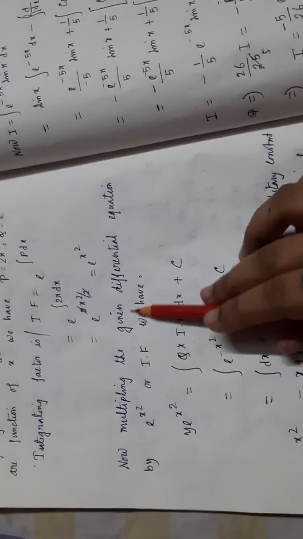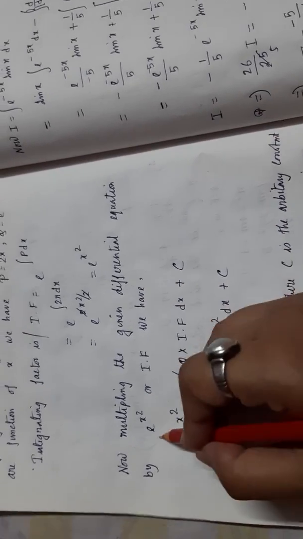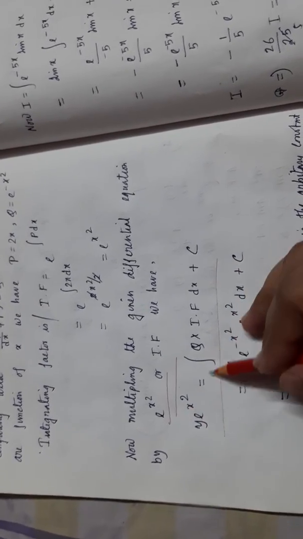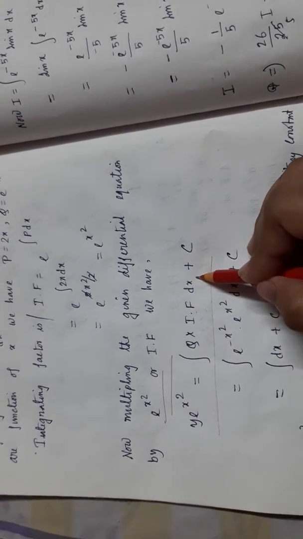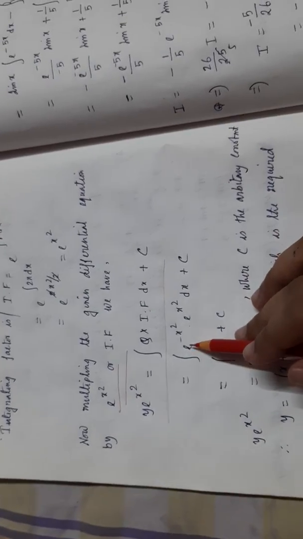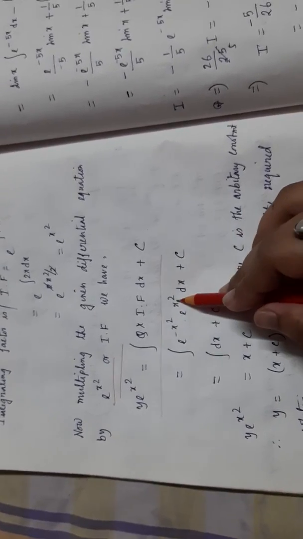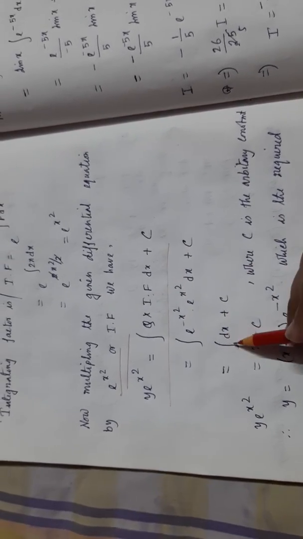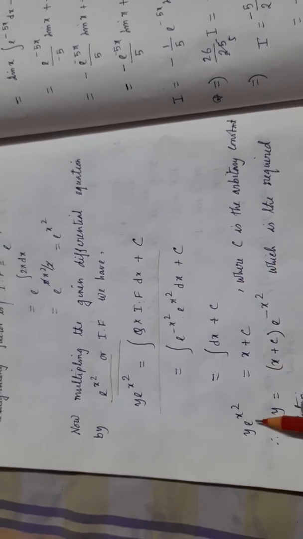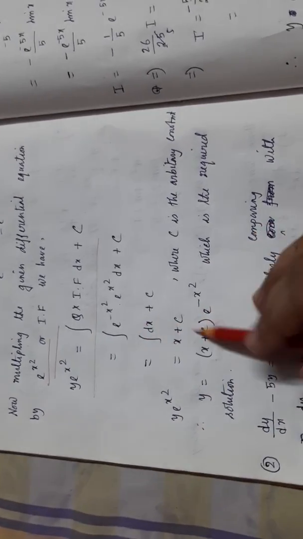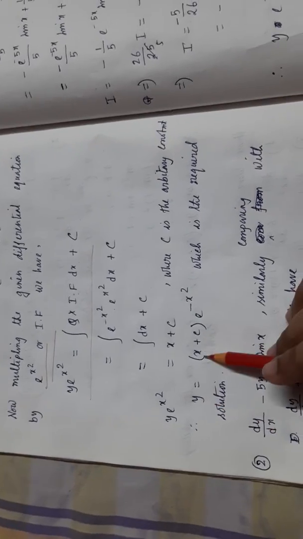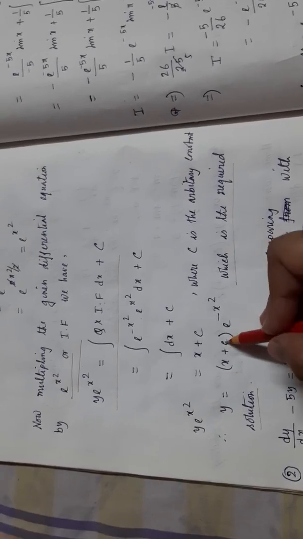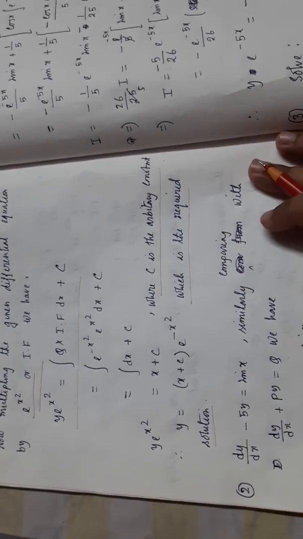Now multiplying the given differential equation by this integrating factor, we can write directly y into the integrating factor equals integration q into the integrating factor dx plus c. So here q into the integrating factor equals e to the power minus x square into e to the power x square, that is e to the power 0, since minus x square plus x square is 0. So we have only integration dx plus c. From here integration dx equals x, thus y equals x plus c into e to the power minus x square, which is the required solution where c is the arbitrary constant.